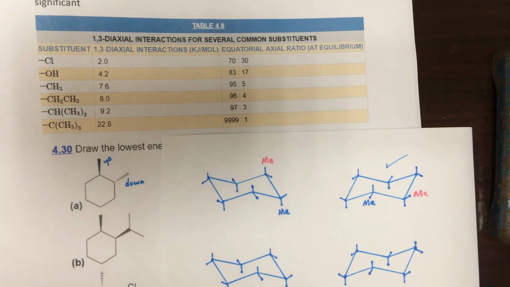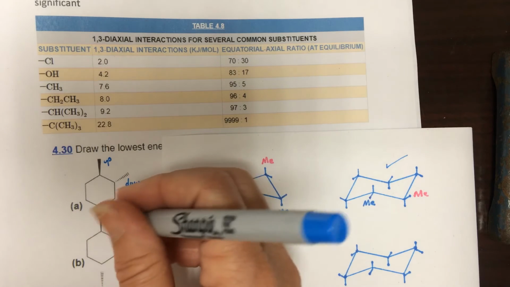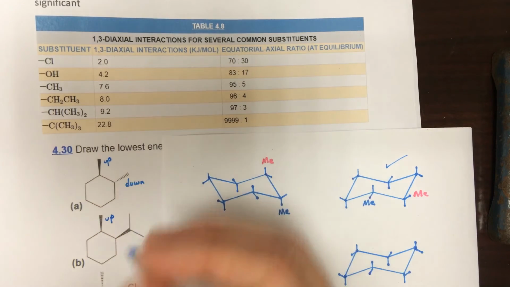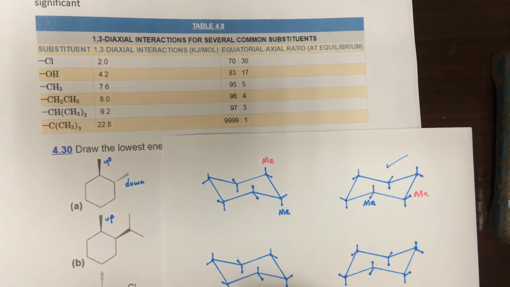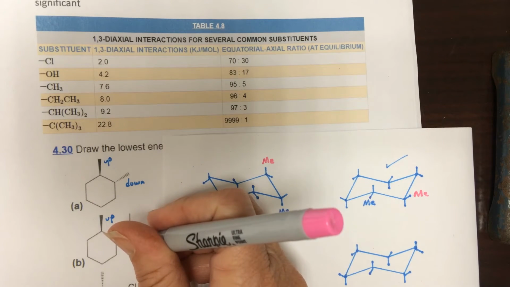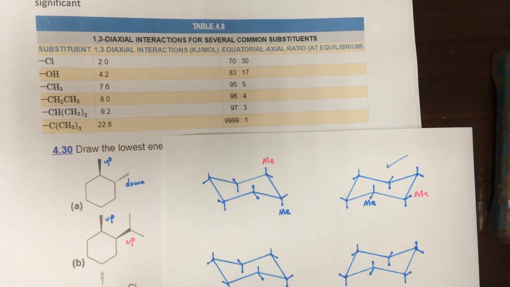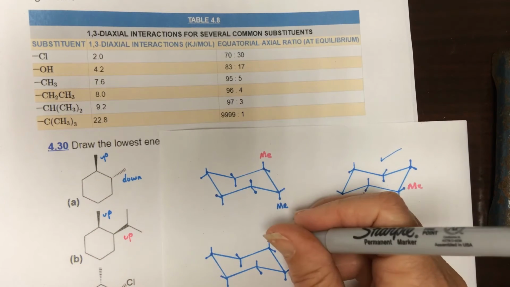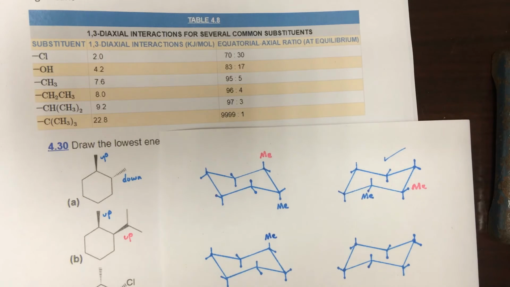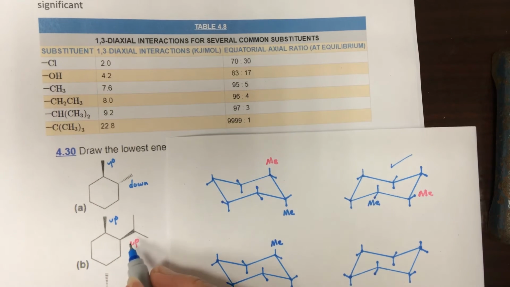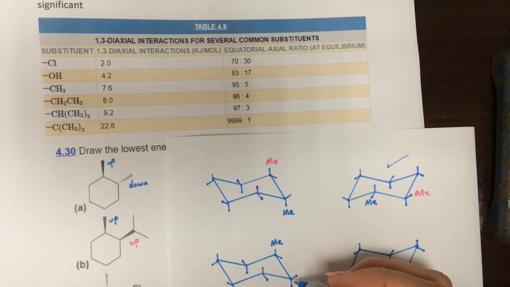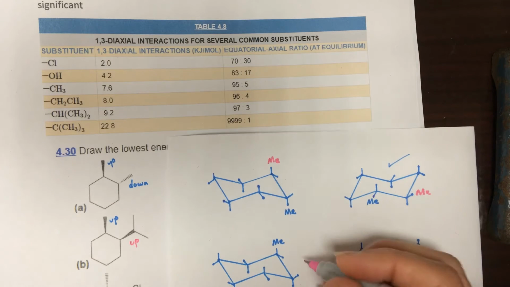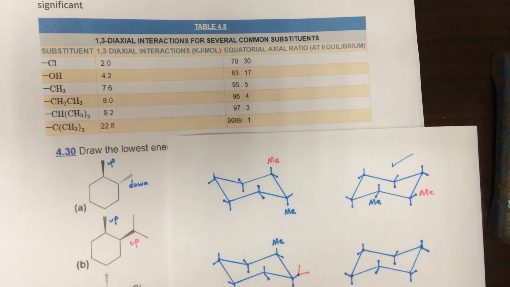Okay, so here we've got the next one. We've got a methyl that's up and isopropyl that's up. So we'll put our methyl. We'll make it a blue methyl this time. Okay, so this group then needs to be on the next carbon, and it needs to be up. So it will be here. We'll just give it a Y.